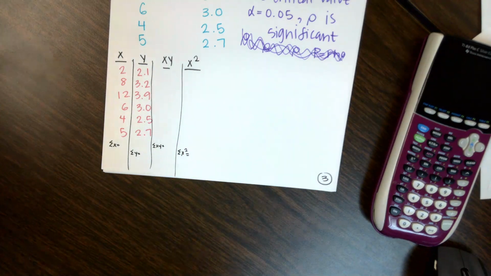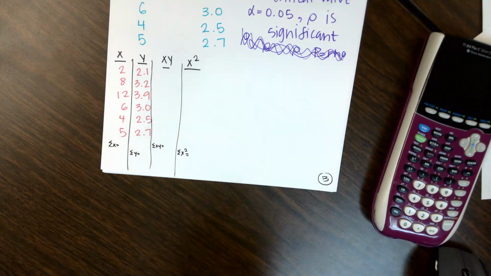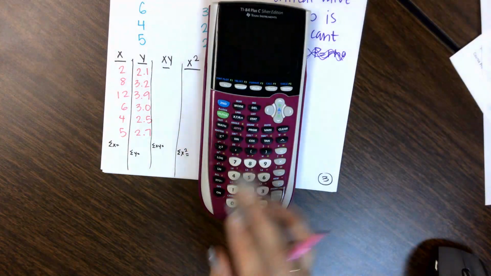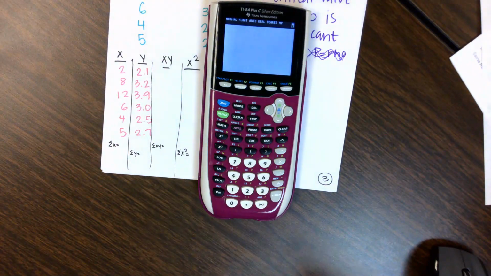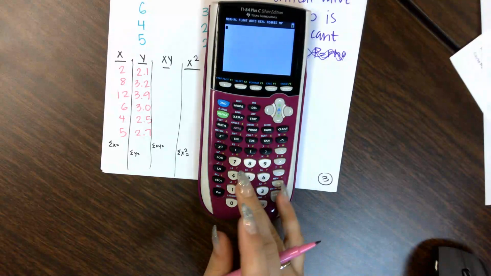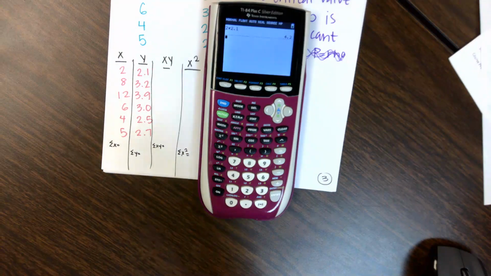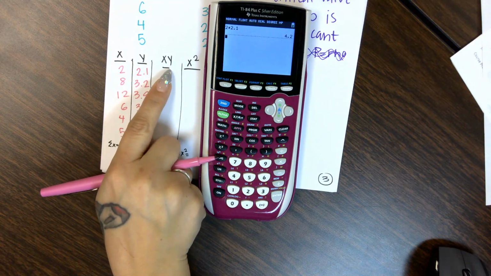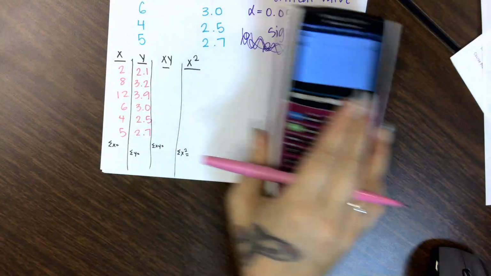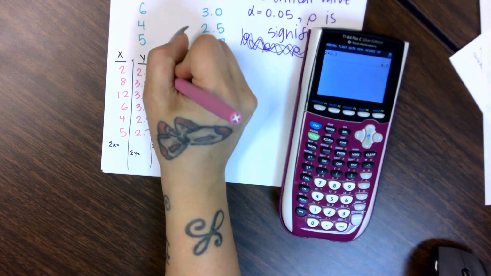I said sketch, and then I did a sad face because it's an ugly sketch. Okay, so if you do x times y, quite literally, I do second mode to go home. So if I do 2 times 2.1, 8 times 3.2, 12 times 3.9, I'm multiplying x times y because that's what this column says to do. Okay, if I do 2 times 2.1, I get 4.2.